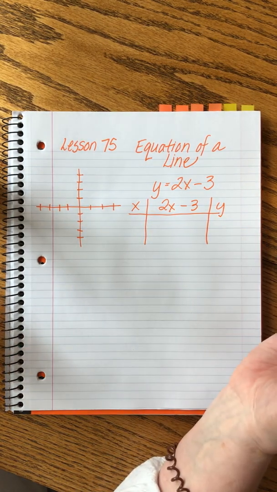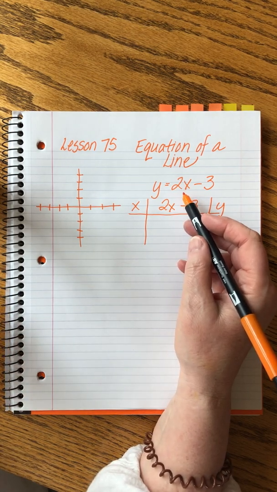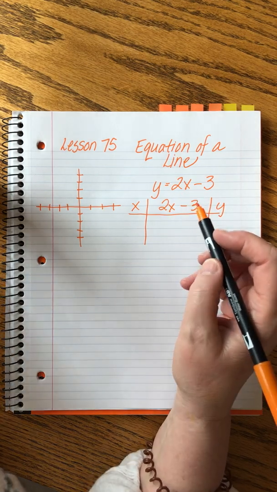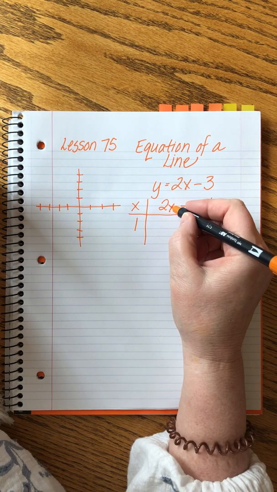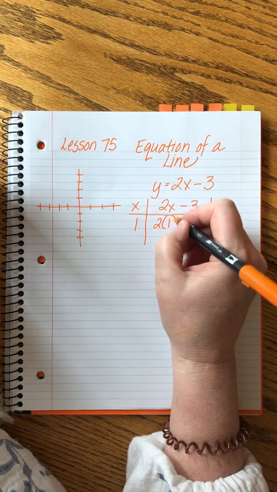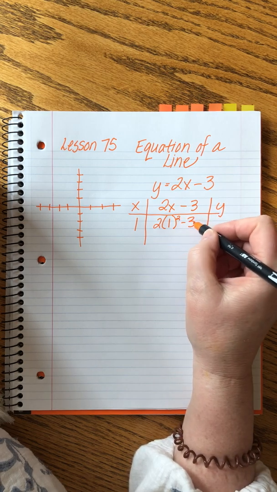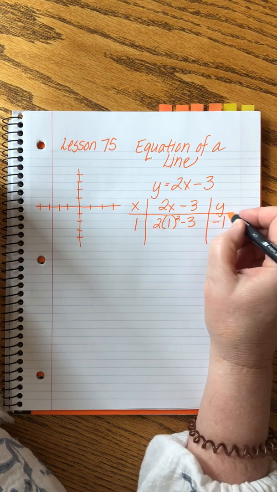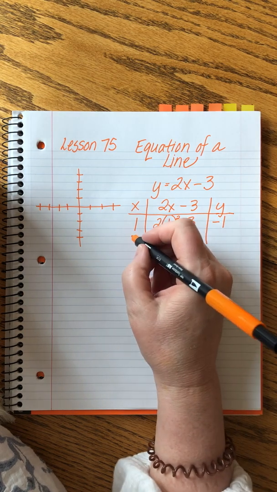So I'm going to choose for my first, there's no fractions here. Sometimes if there's fractions, you have to be really clever about choosing numbers so that you don't get fractions in your answer. But we don't have that problem. So I'm just going to choose 1. Then we plug 1 in for x here in our work area. 2 times 1 is 2. Minus 3 would be -1. Okay, so we're going to plot that point later.